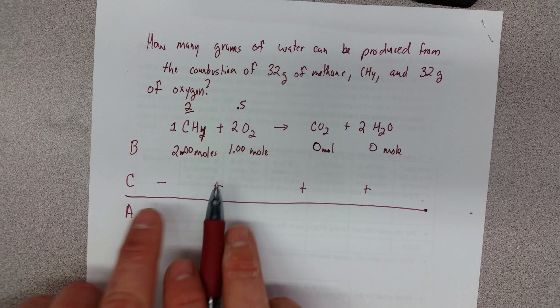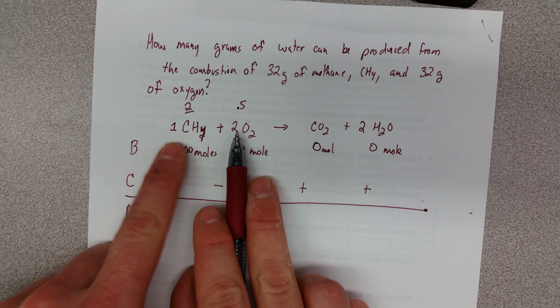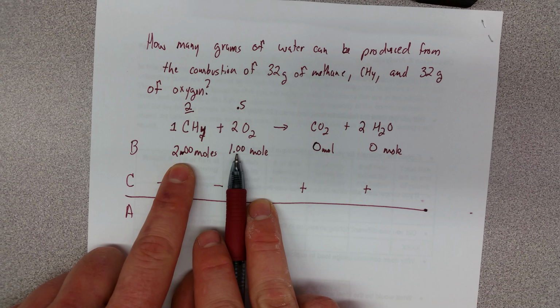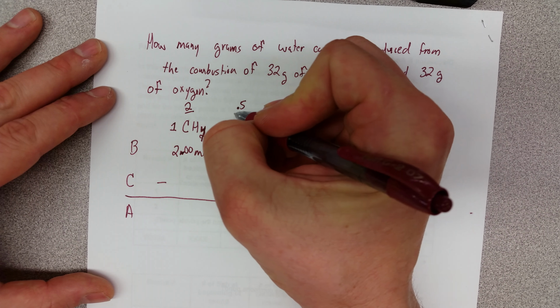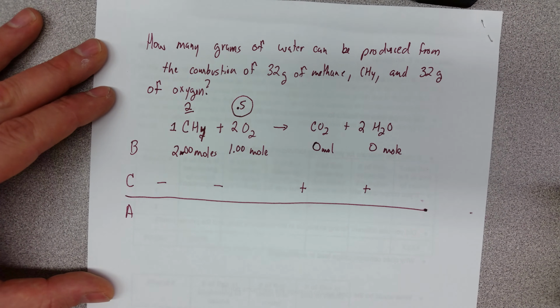out first. Other people have looked at it and said, well, now you can look at the mole-to-mole ratios and compare these and see how that works. There's a bunch of different ways of going about explaining it. That said, we now know that this is the limiting reactant.